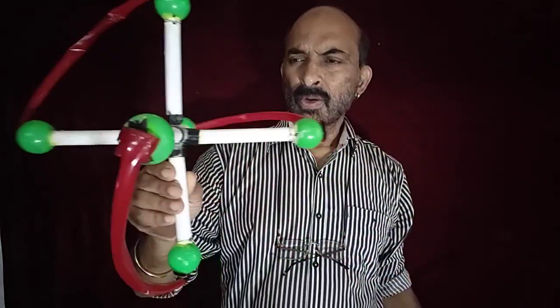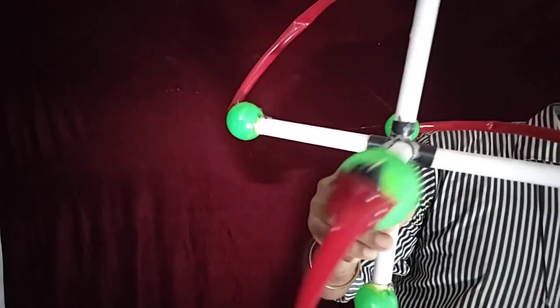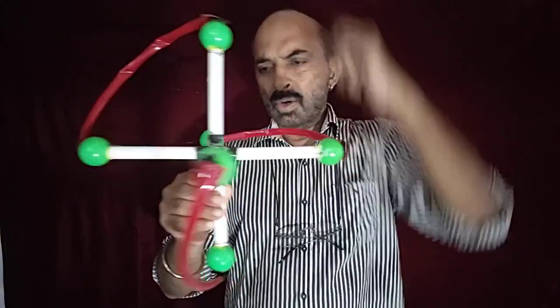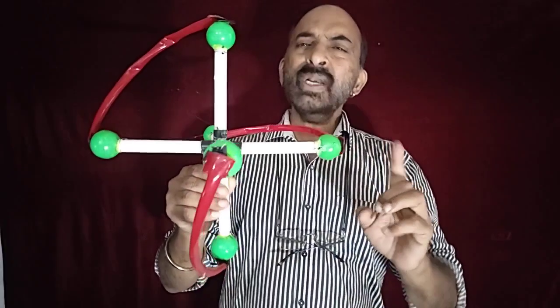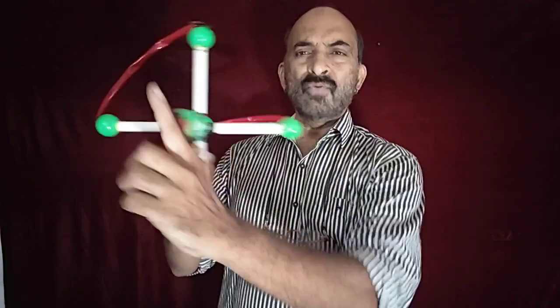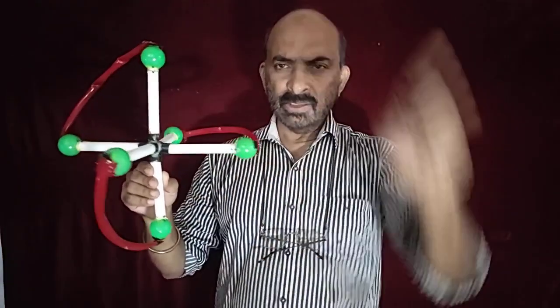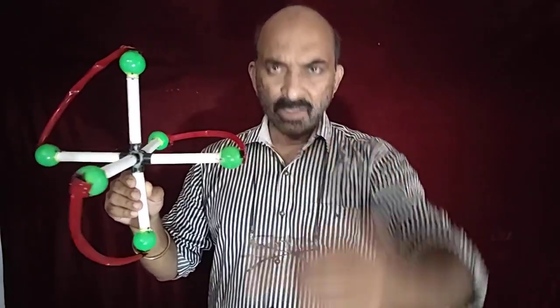Look, we can imagine, the structure has a specialty. These edges of the octahedral geometry actually lie in three circles. One circle this way, another circle this way, a third circle this way.